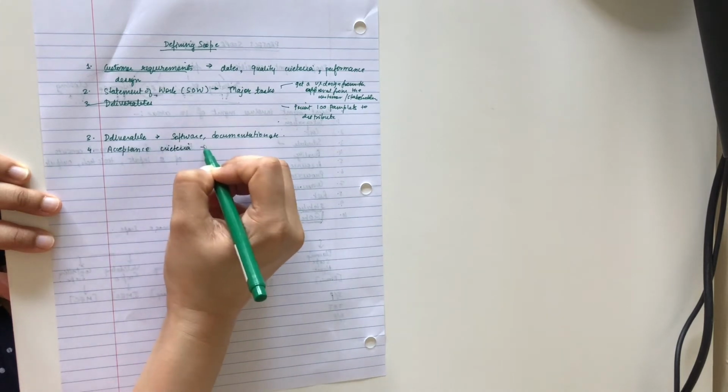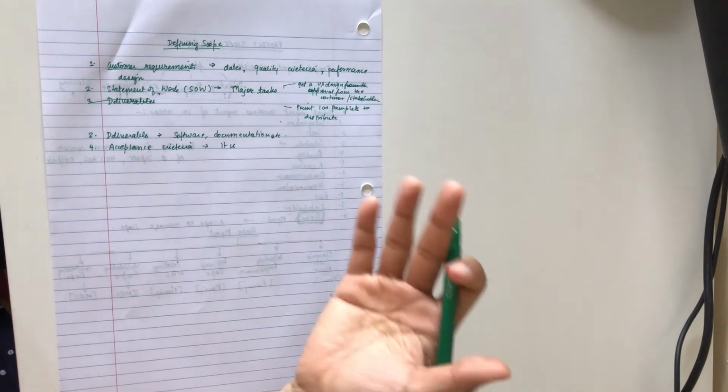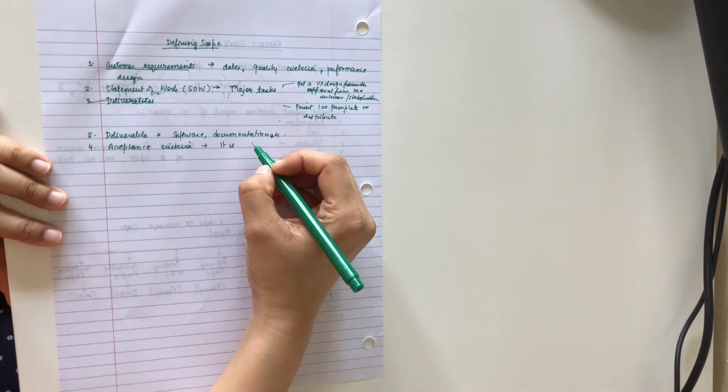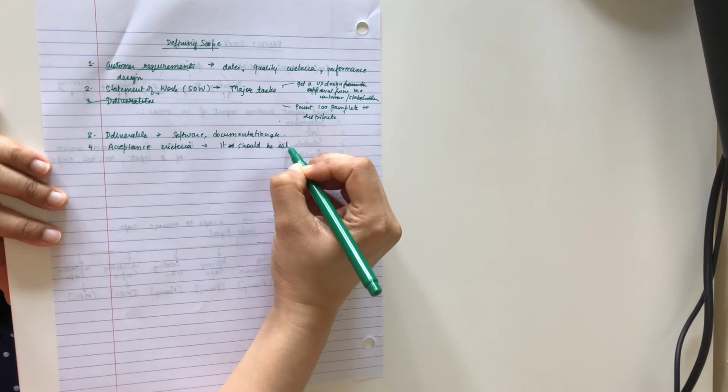The fourth is the acceptance criteria. Say that we create a deliverable, but the customer or the stakeholder later on says that okay, he won't accept it. So that would be a loss of money and time, etc. So it should be established so that the end product or the deliverable is accepted by the stakeholder or the customer.